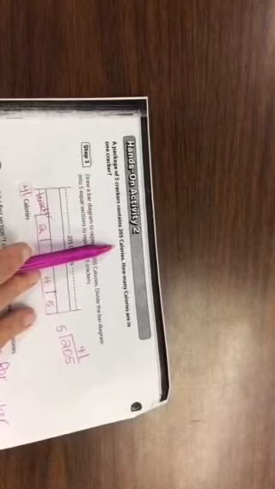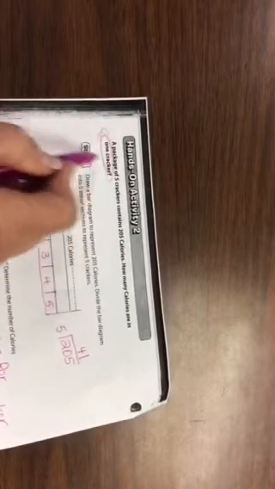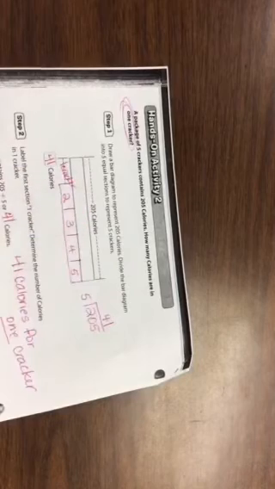So, looking at the next page, I'm on page 282 now. So I have a package of 5 crackers. The whole package is 205 calories, but I want to see how many calories in one cracker. The unit rate, how many calories in one cracker. So I drew my bar diagram. It represents the whole package, 205 calories.